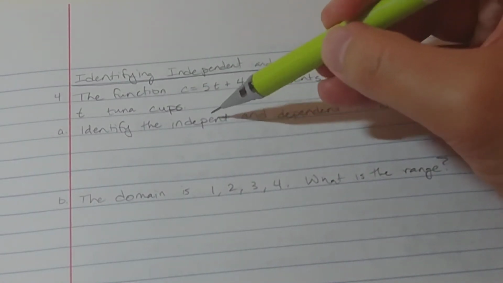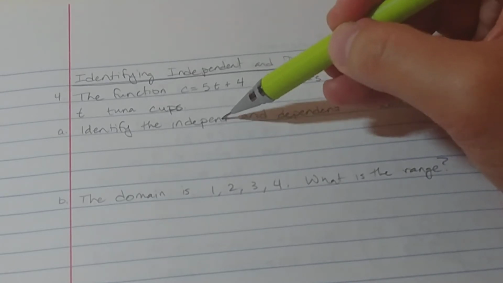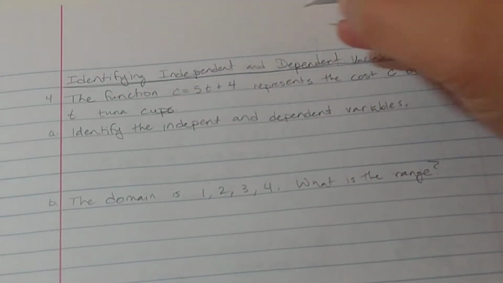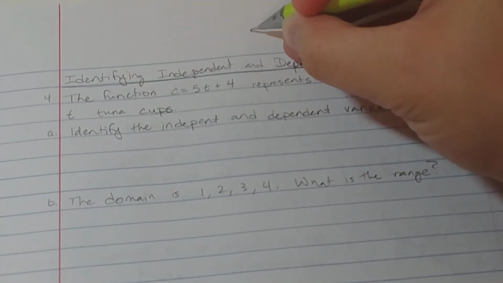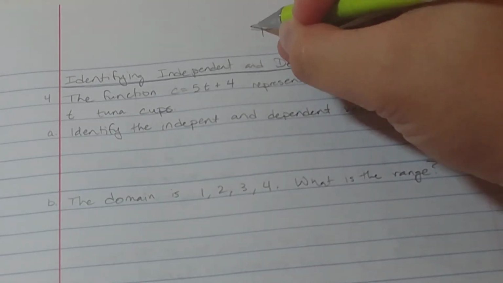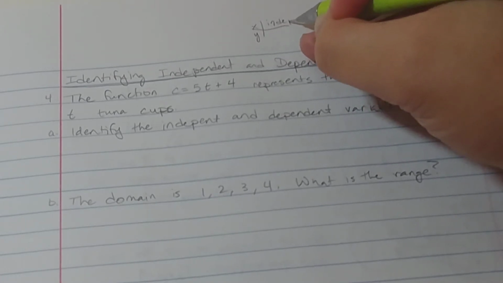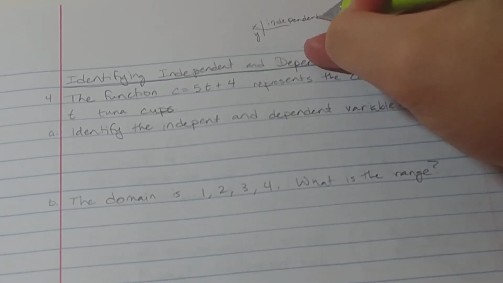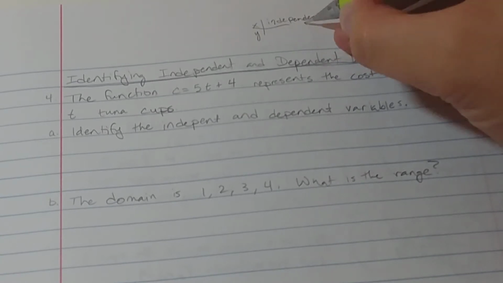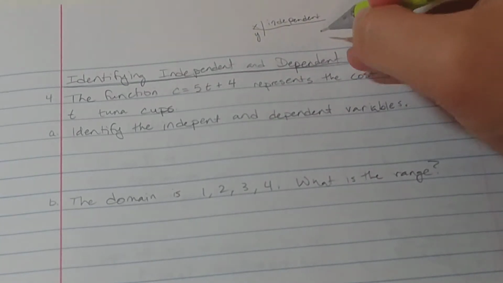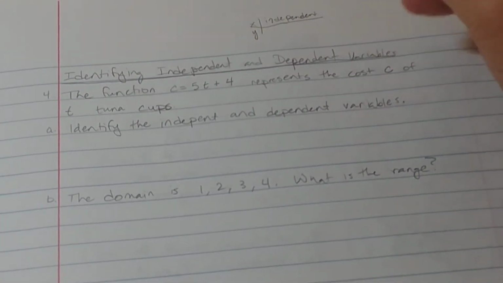The independent variable, if you had an XY table, those are the values you would input. Those are the ones you would put into the equation when you're evaluating.